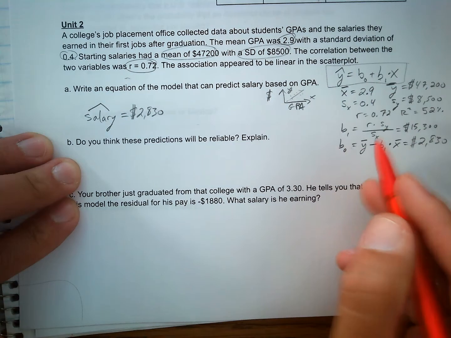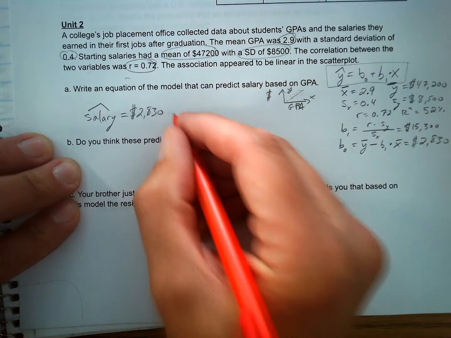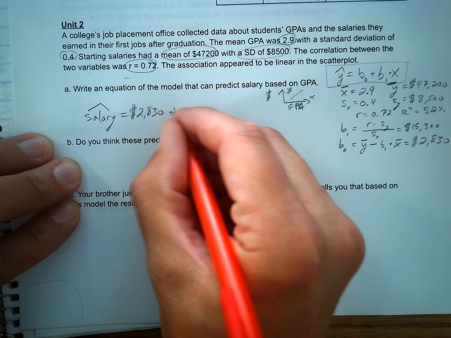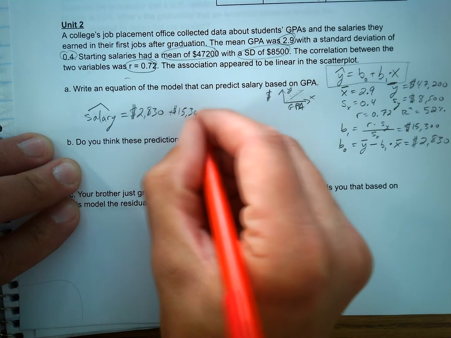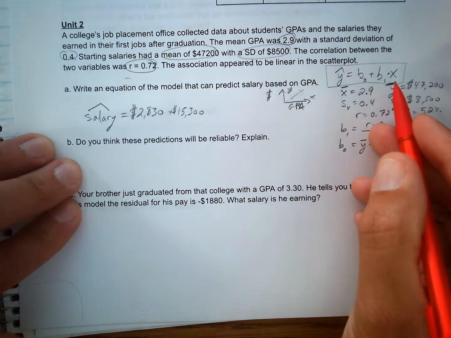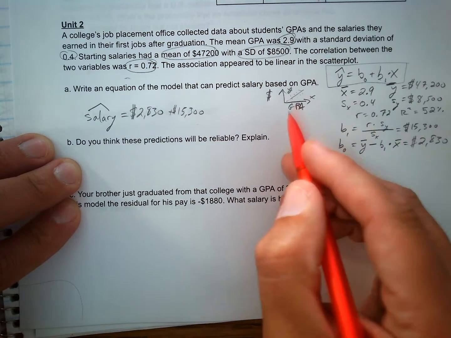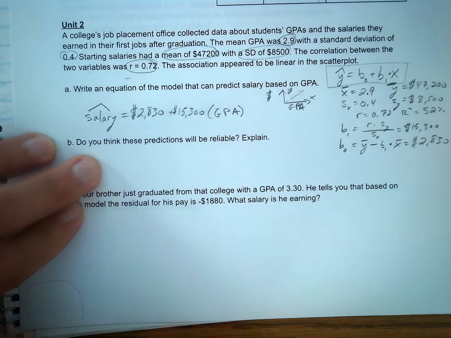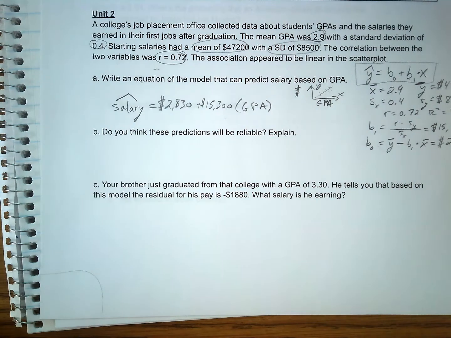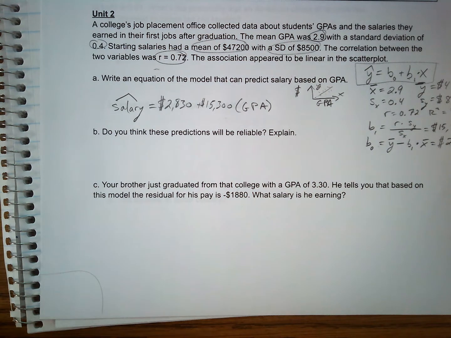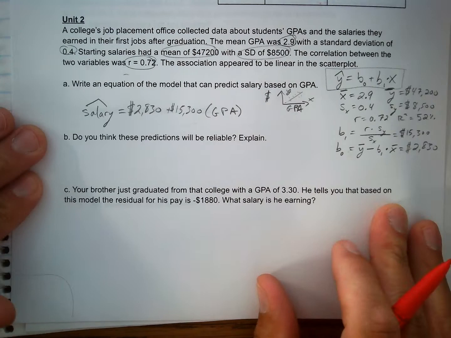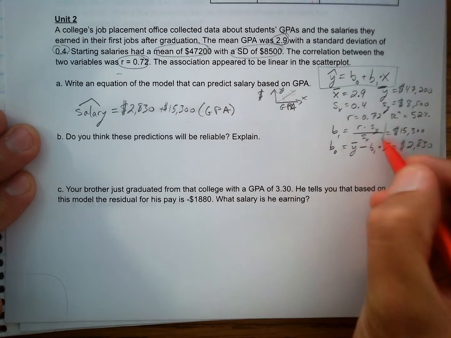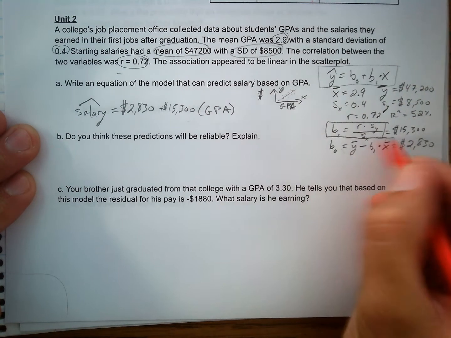The B1 is positive, so plus 15,300, and that's going to be multiplied by the X input. So what's the X input? GPA. So let's just multiply that by whatever the GPA they give us. So that would be an equation of the model that can predict salary based on GPA. Okay, it's important to know this equation and that equation.